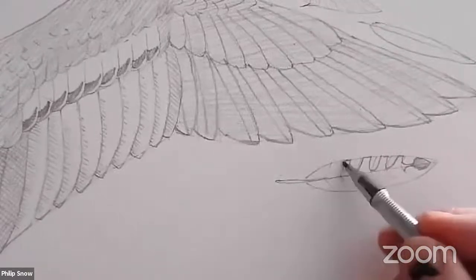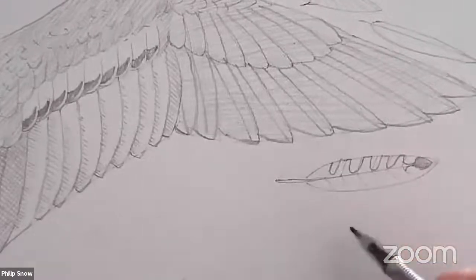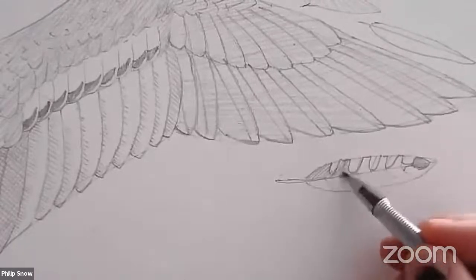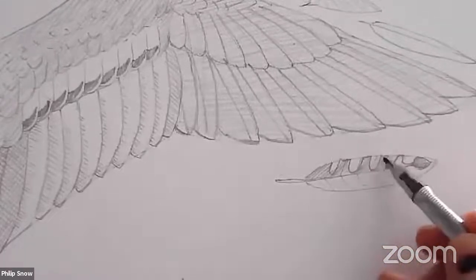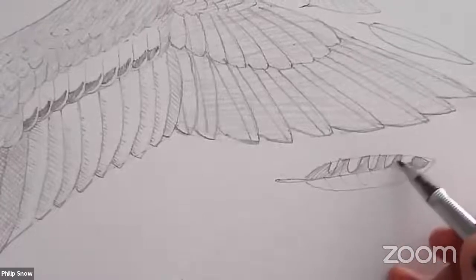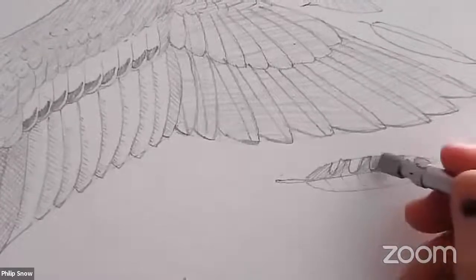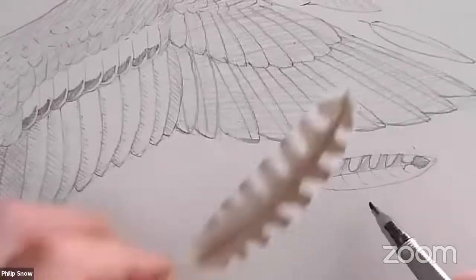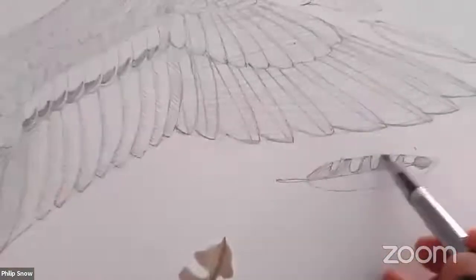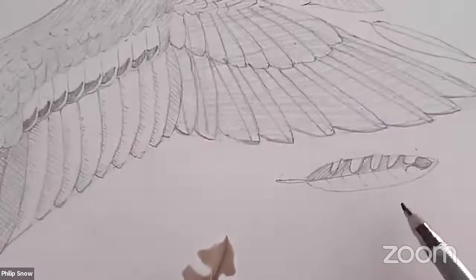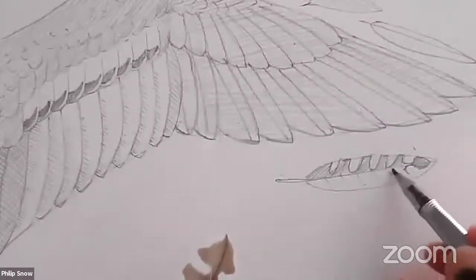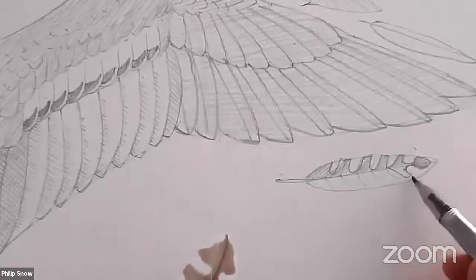And they're getting closer together as they go down. So the bars are getting thicker and they're going closer together. That's why when you find feathers, you'll often find these white bits are missing because they are weaker, not having the pigment in them. And these will vary.